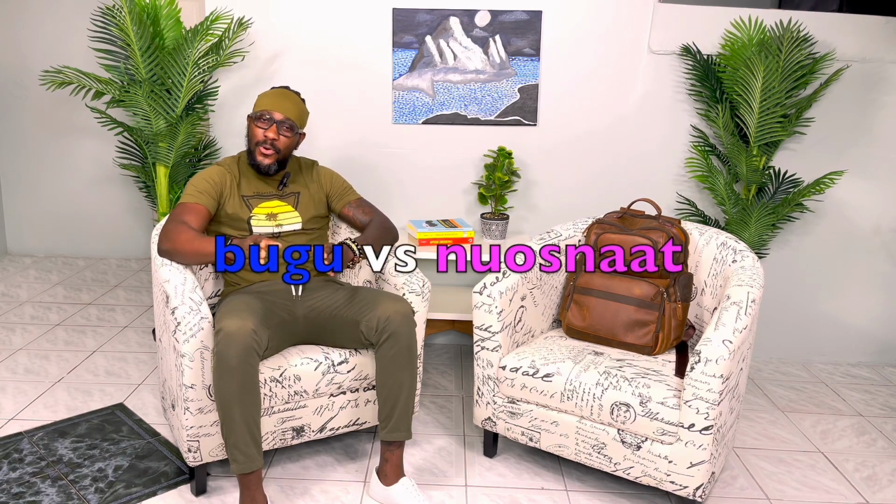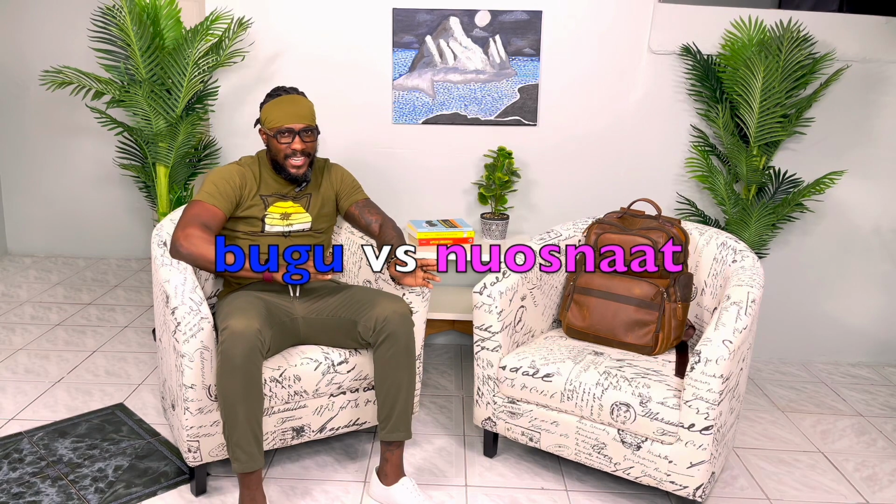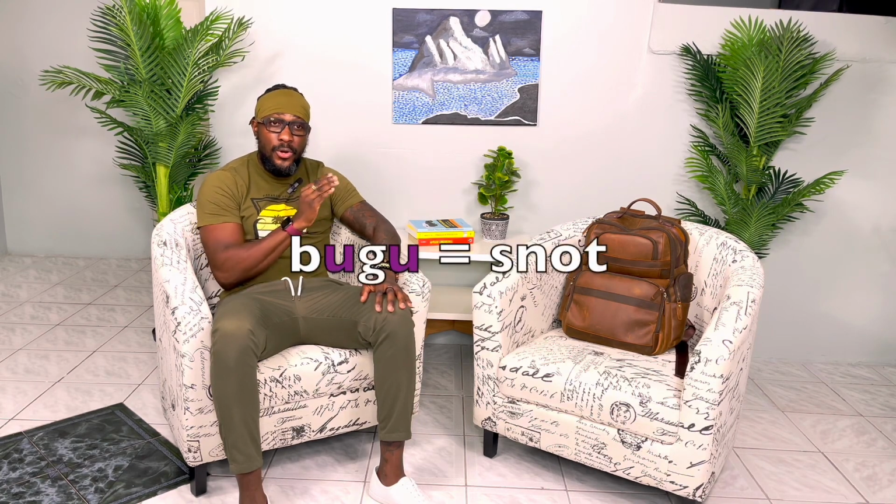Now, there's a difference between bogo and nose knot. These are things that we are going to cover later on when we start looking at the lexicon of Jamaican Creole. But for the sake of pronunciation, you get O as your fifth short vowel. So bo, go. You find it in the first syllable, bo, and in the second syllable, go.